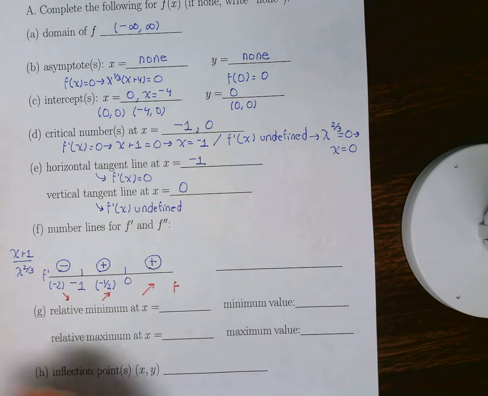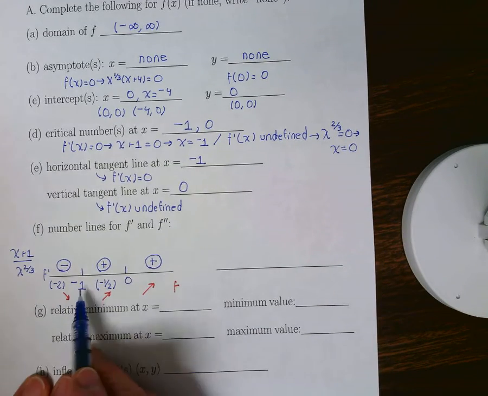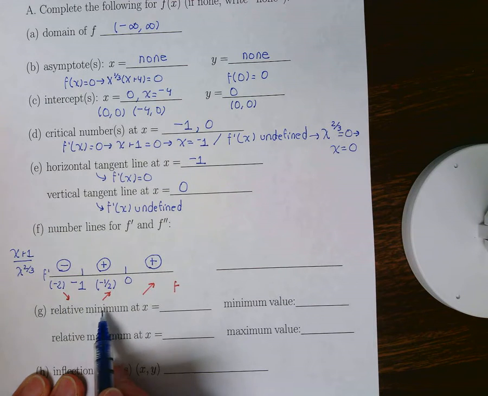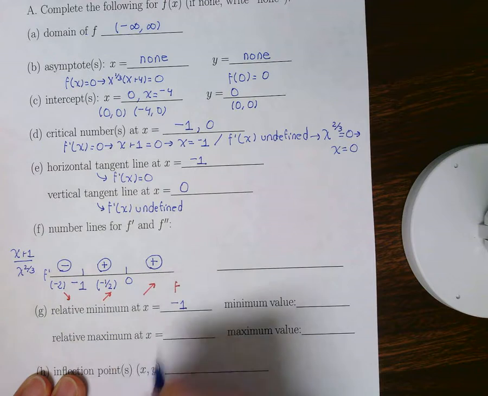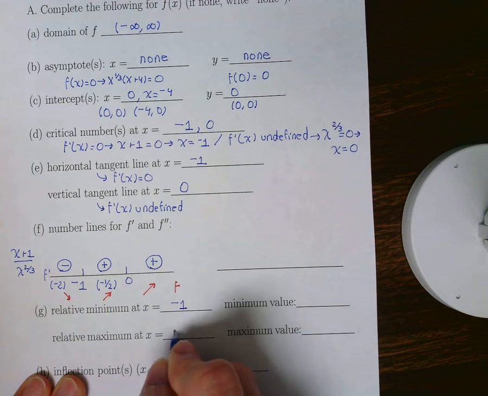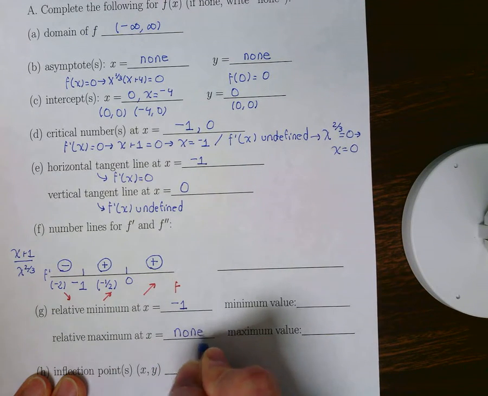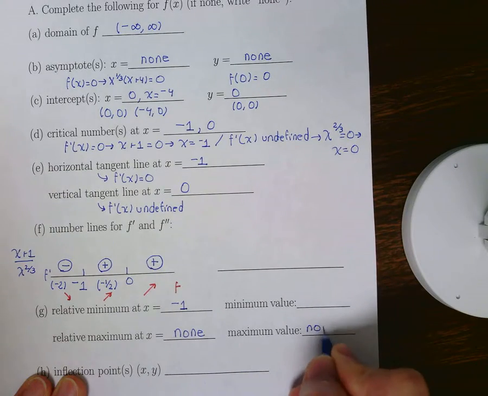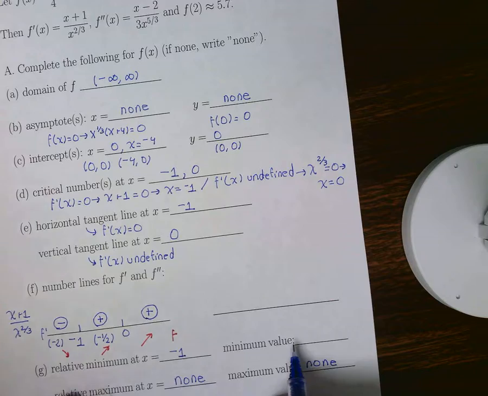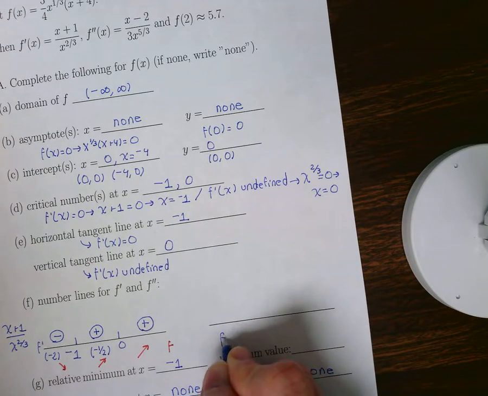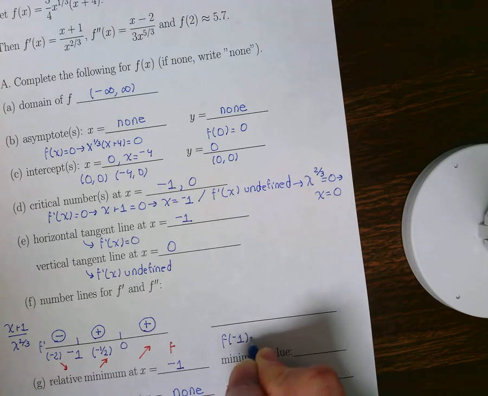Okay? So, reading off that number line, I see we have a relative minimum at x equals -1, and a relative maximum. Oh, there is none. That's okay. You don't have to have a max or a min at any point. What's the minimum value? The minimum value is f of -1.